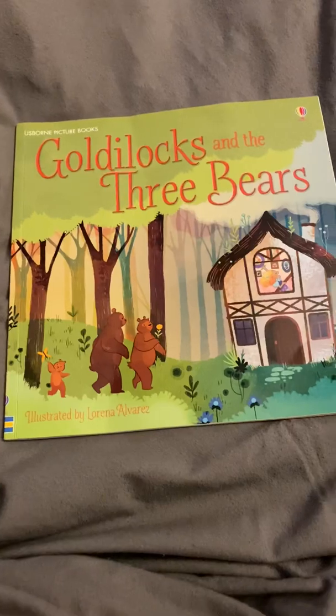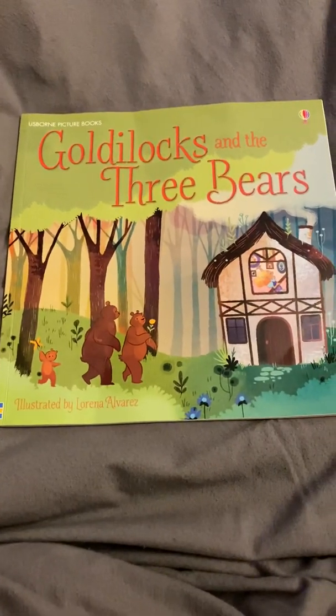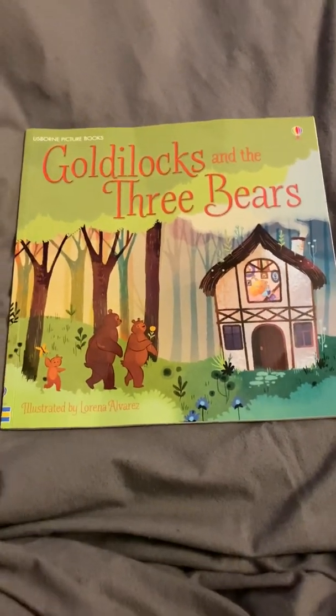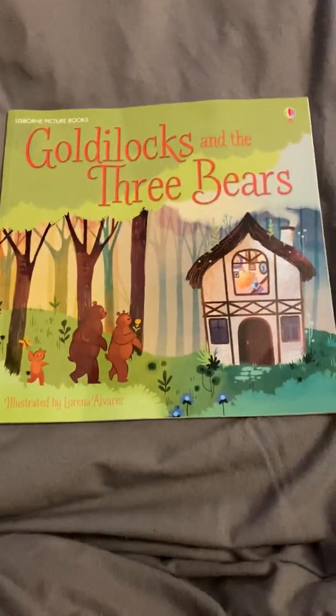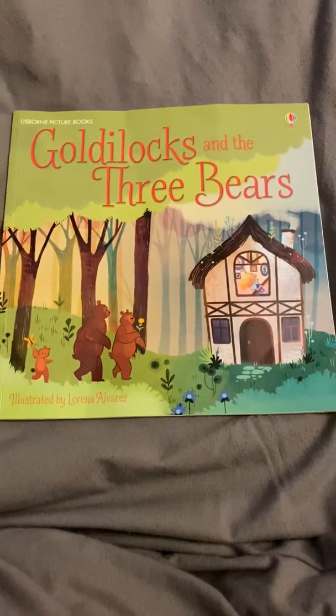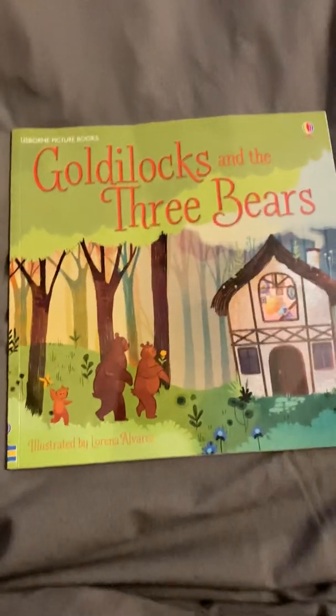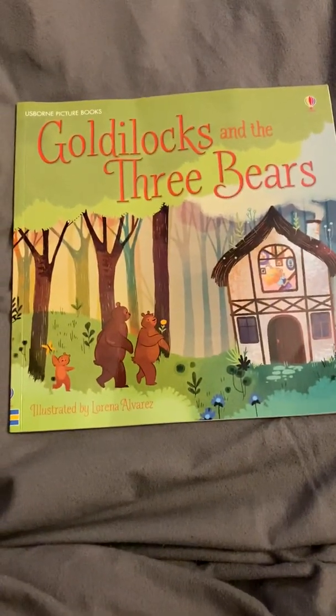Now I just wanted to read you this story because the traditional tale that we're going to be focusing on is Goldilocks and the Three Bears, and I found this book in my house, so I wanted to read it to you all.